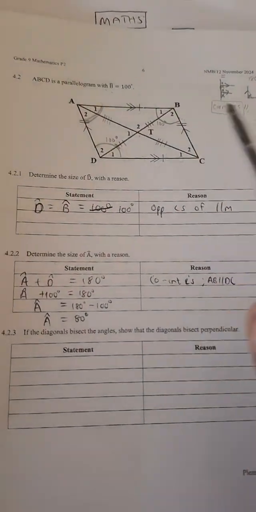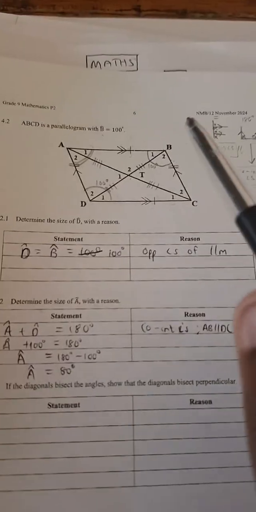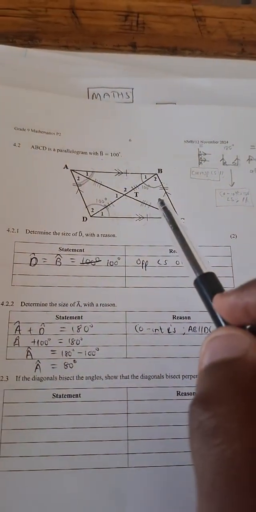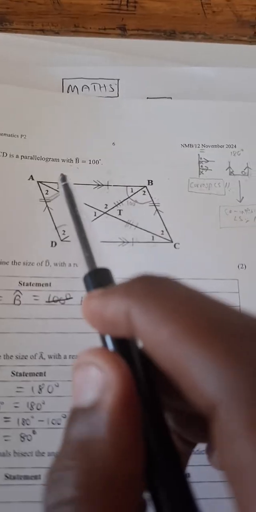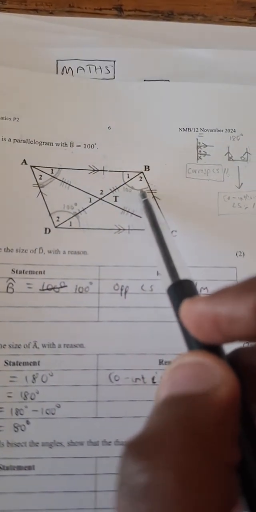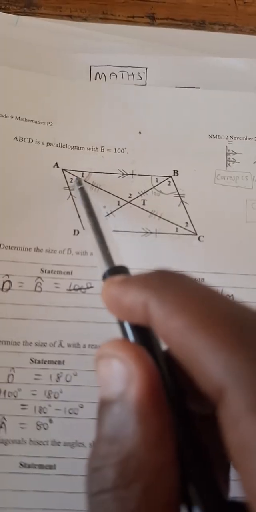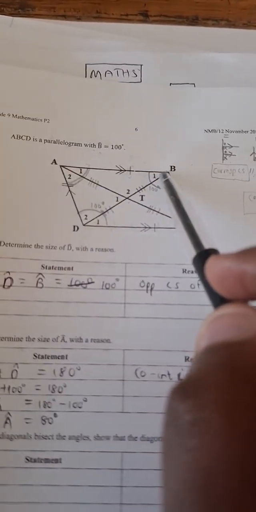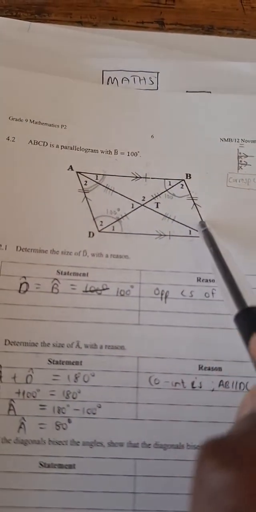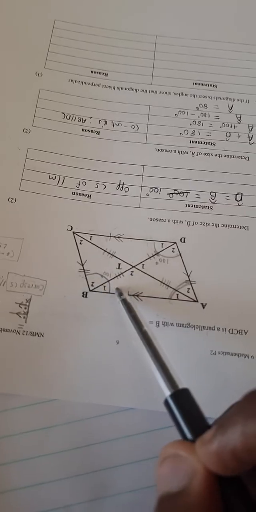Okay. We could have, guys, answered this question not by using angle A and D, but by using angle A and angle B. Are we together? You could have answered the very same question using angle A and angle B, because A and B are also co-interior angles. It's a matter of flipping your diagram over and seeing the U. Oh, and B was 100.